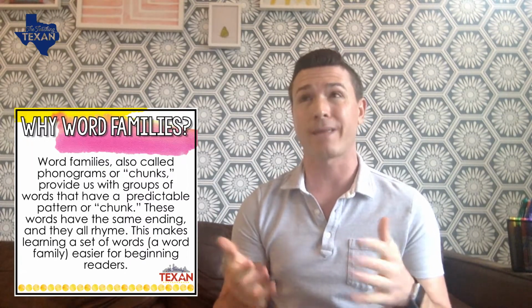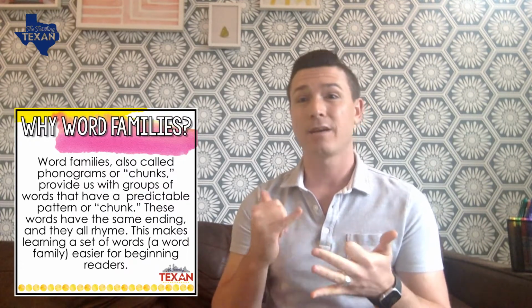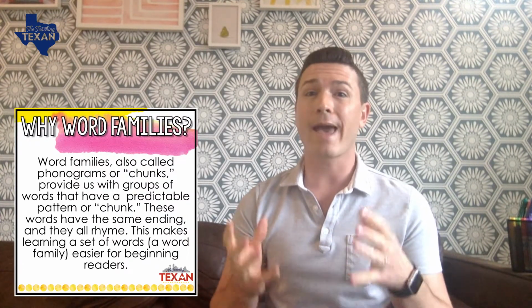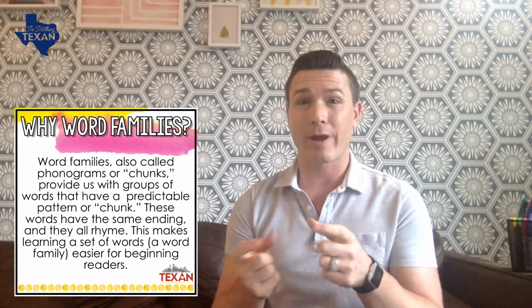So, why word families? Let's take a look at what word families are. Word families, also called phonograms or chunks, provide us with groups of words that have a predictable pattern or chunk. So if you're thinking of a word family, let's think of the at word family. So cat, bat, rat, sat. They are all ending in that same chunk, in that at phonogram, in that at chunk.